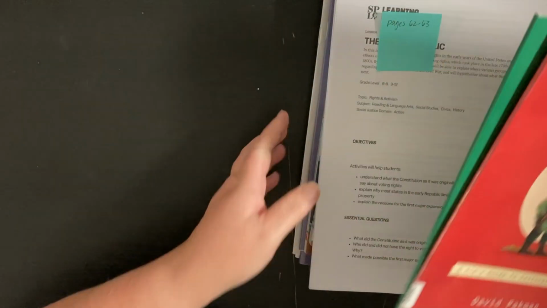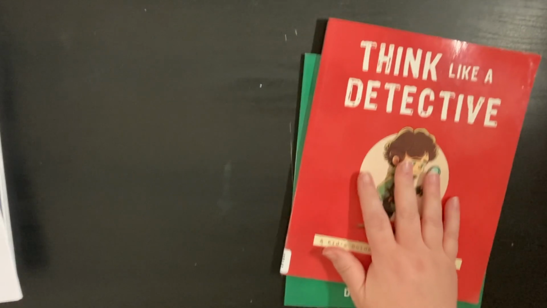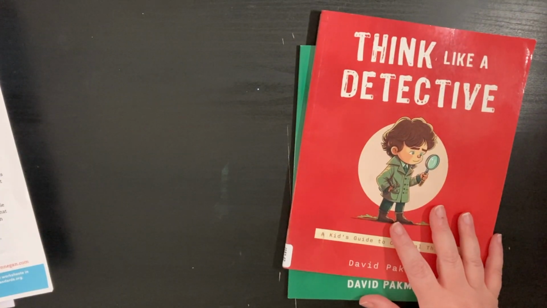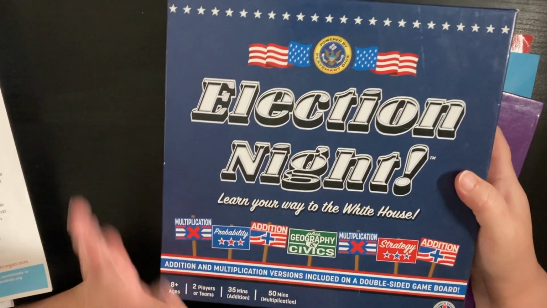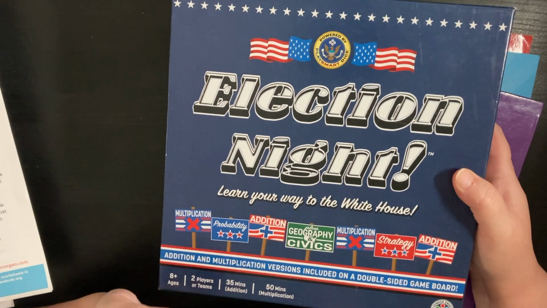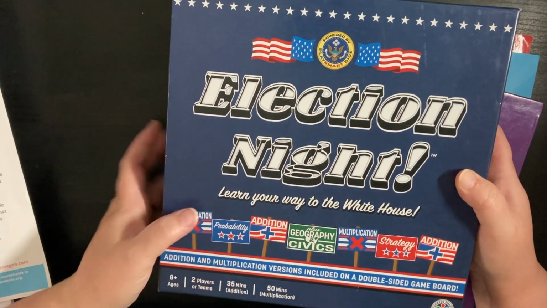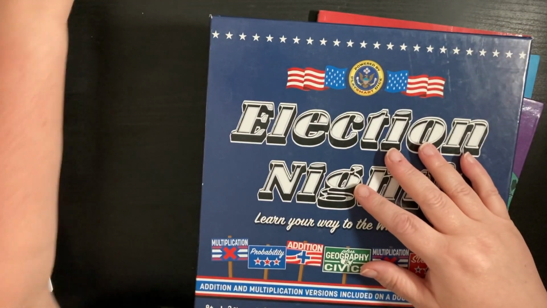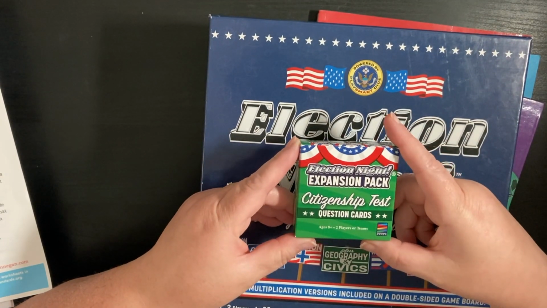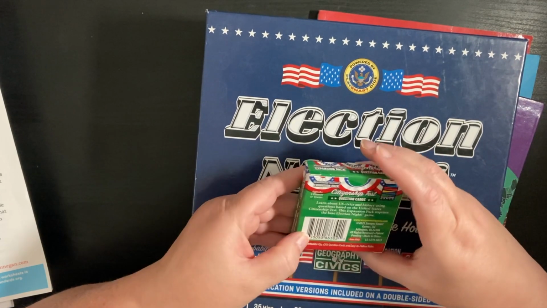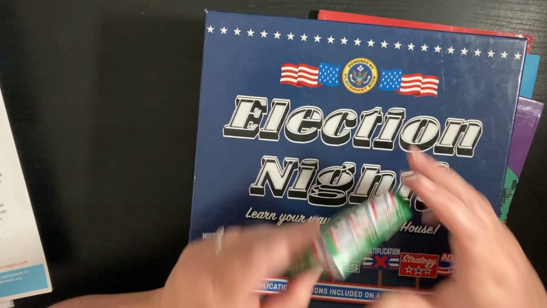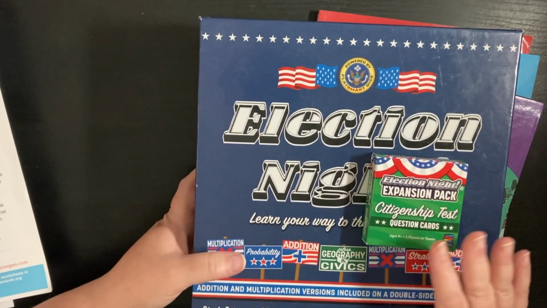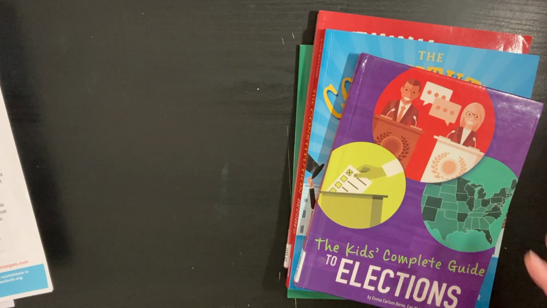I've got a few books from my own collection, and then a few books from the library that we will use. And then also we have this game called Election Night. This is a really great game. There is math in it, but it also explains the Electoral College really well. And I found this new expansion pack, which is citizenship test question cards. Learn about U.S. civics and history using questions based on the United States citizenship test. And so these go along with the game. So we have that we're going to be reusing.